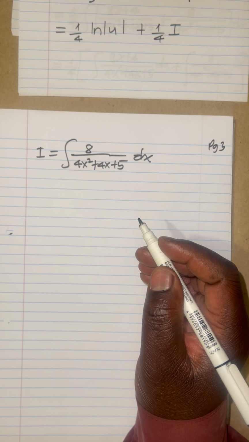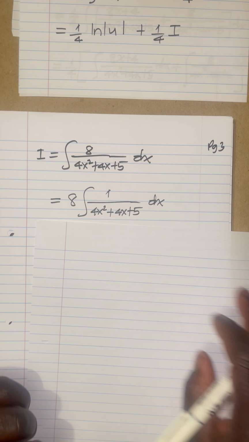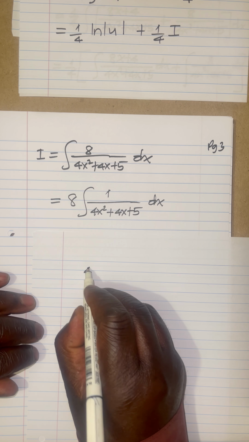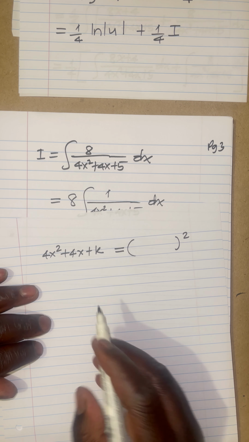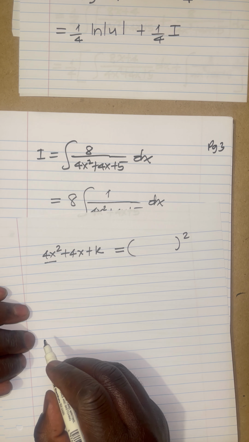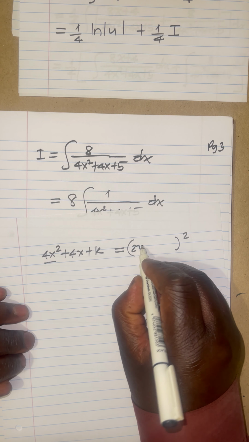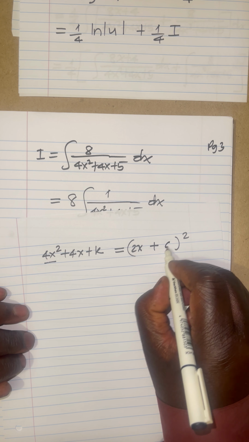Now, because this is a quadratic expression, I'm going to have to complete the square of the denominator. I leave the 5 out momentarily, and I'm going to say 4x squared plus 4x plus k, some constant k, can be written as a square of a bracketed expression. So what are we saying? What is the square root of 4x squared? The answer is 2x plus some constant a.